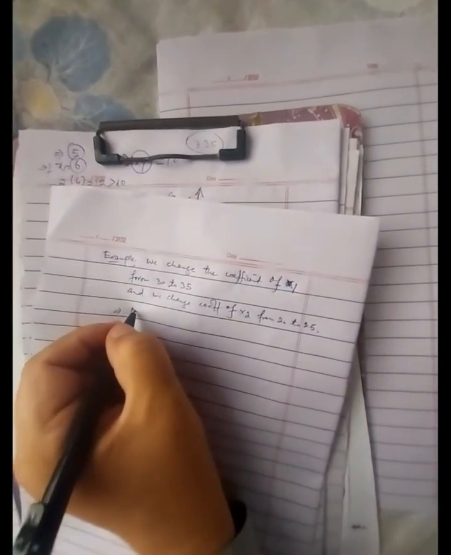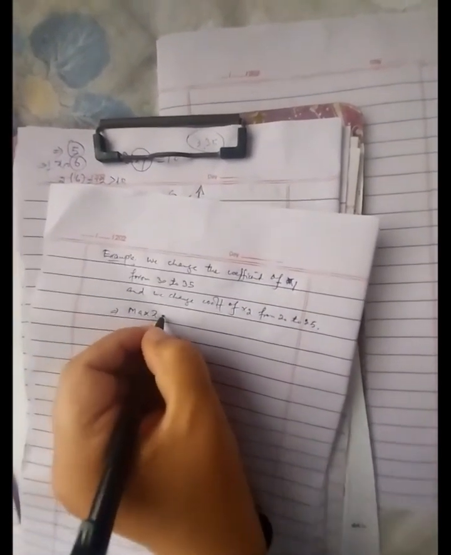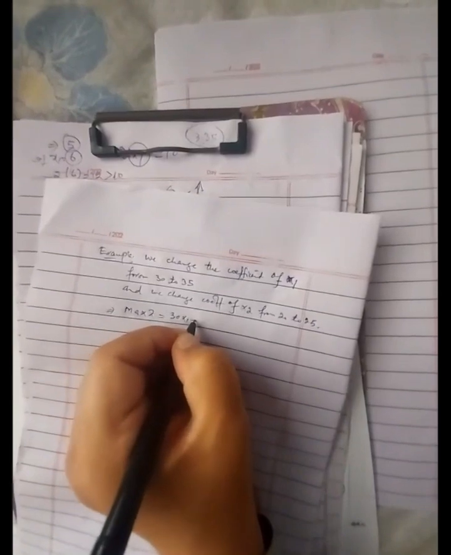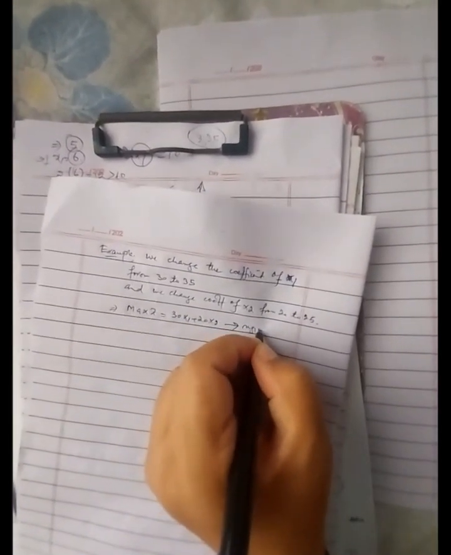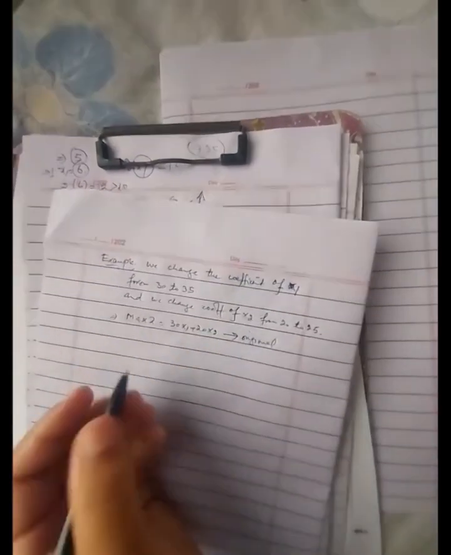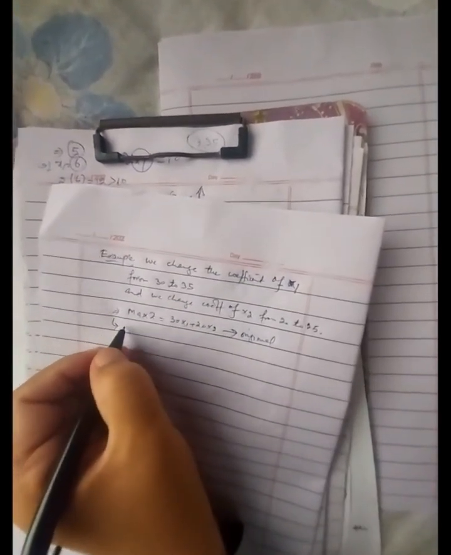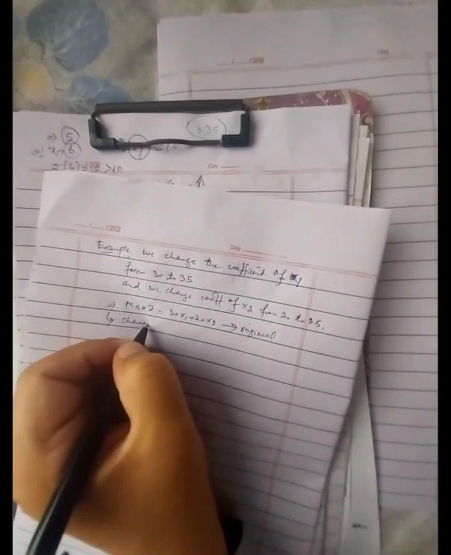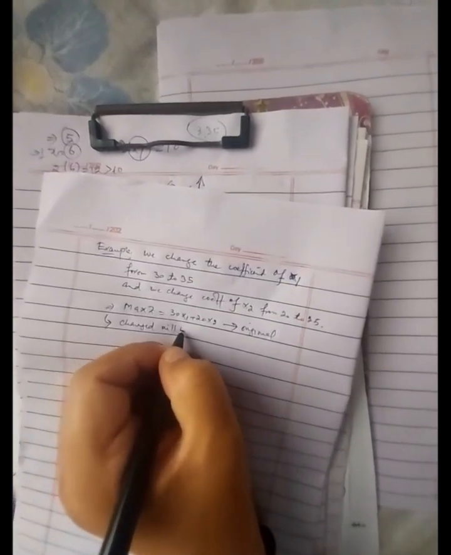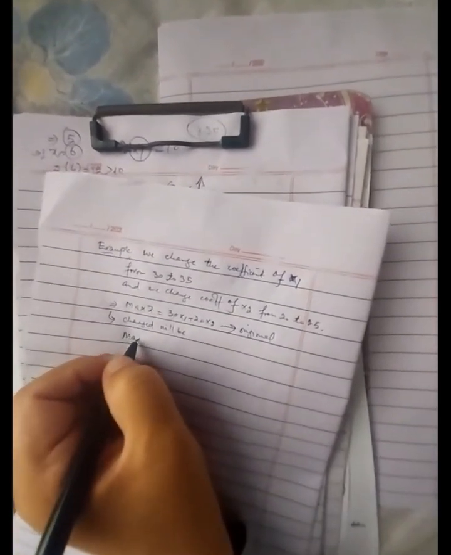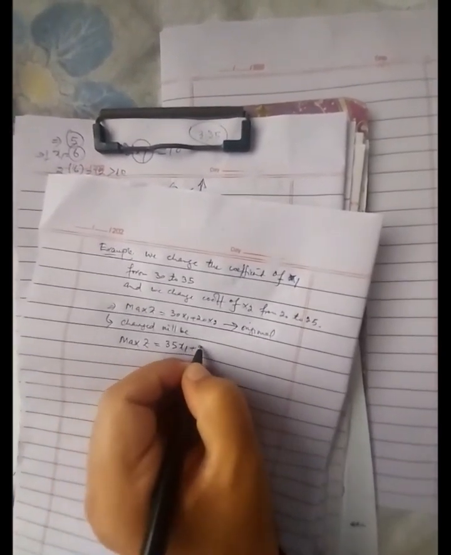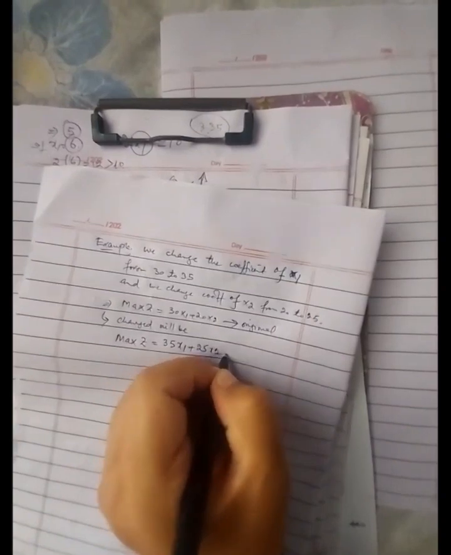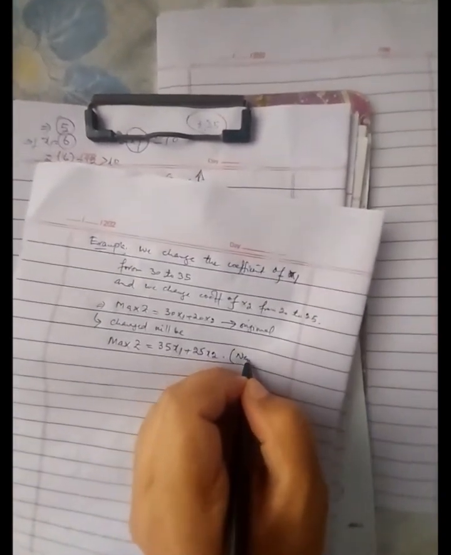So we have the original one as 30x1 plus 20x2. Now the changed one will be maximize z is equal to 35x1 plus 25x2. This is the new one.